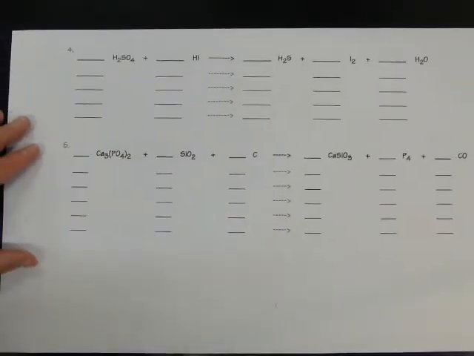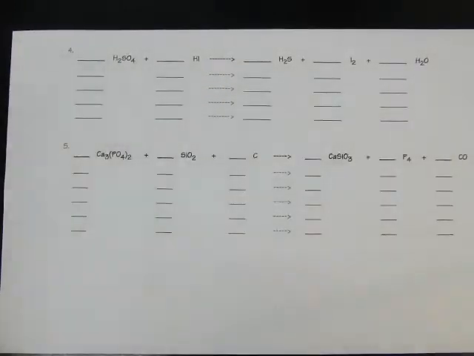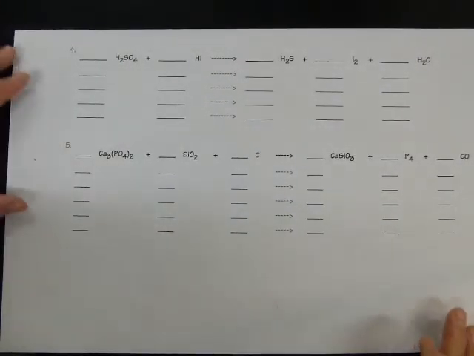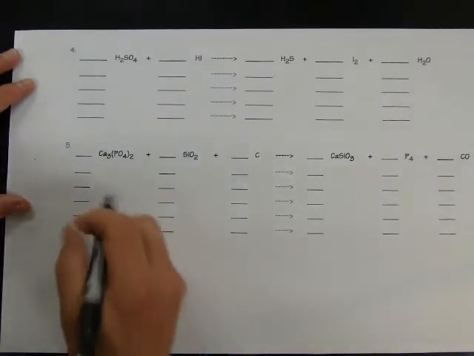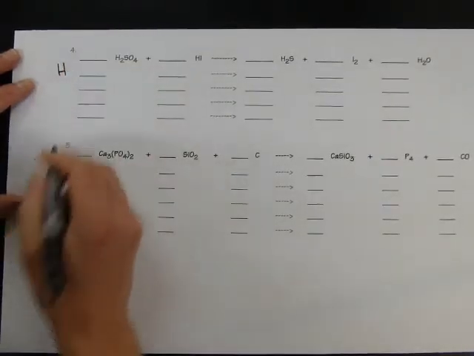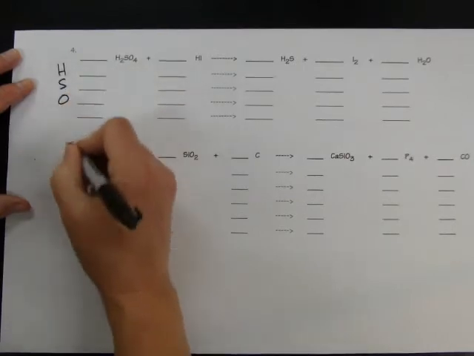Now, of course, I'm going through these really fast, but you are looking at a video, so that means you can stop, you can pause, you can rewind, and you can ask questions. I'm going to list the elements here.